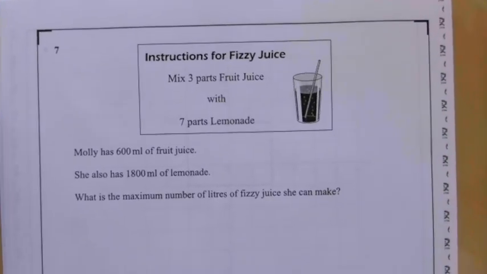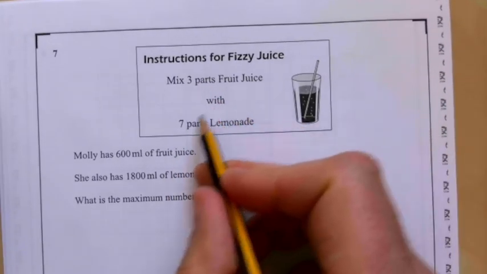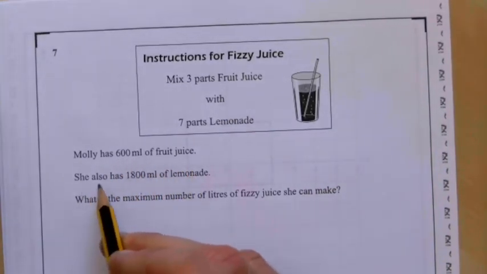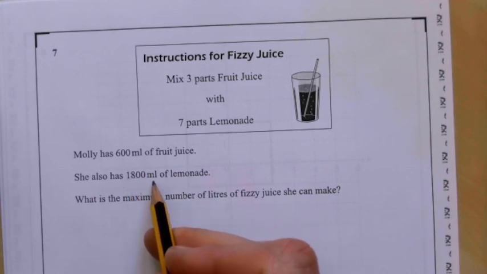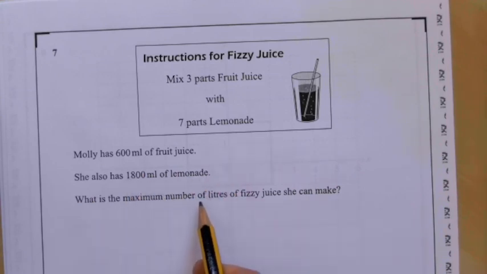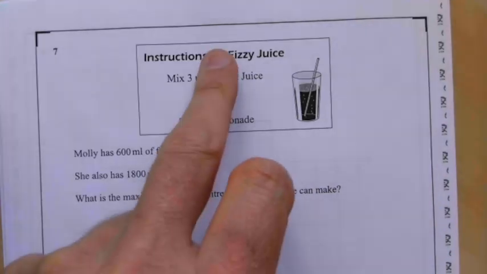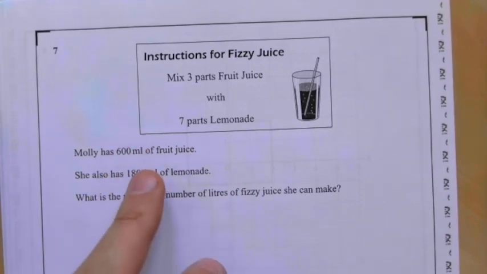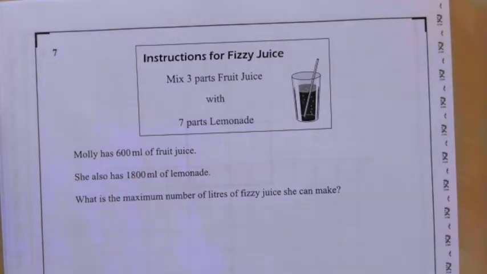Instructions for fizzy juice. Mix 3 parts fruit juice with 7 parts lemonade. Molly has 600 mils of fruit juice. She also has 1800 mils of lemonade. What is the maximum number of litres of fizzy juice that she can make? So it's 3 to 7, whereas this here is 3 to 9. I hope that kind of makes sense.